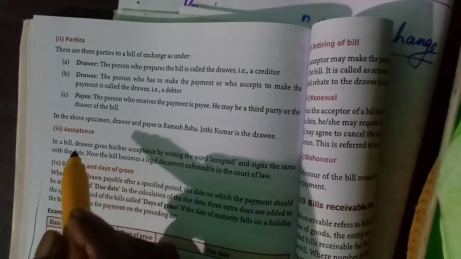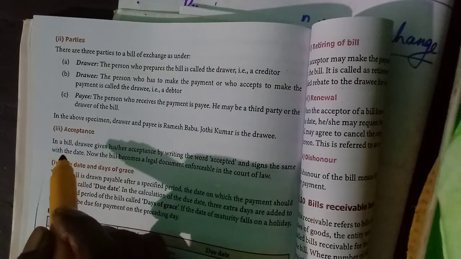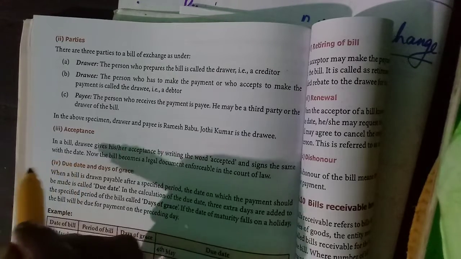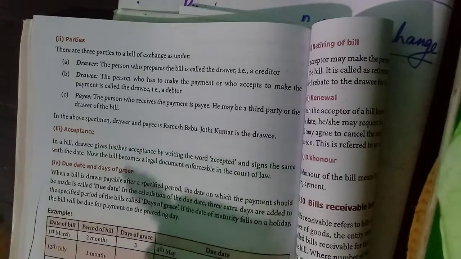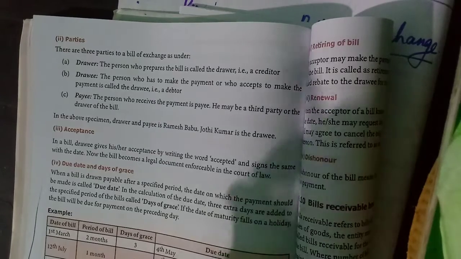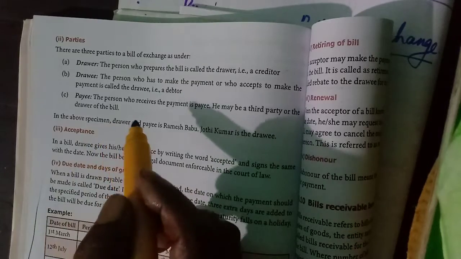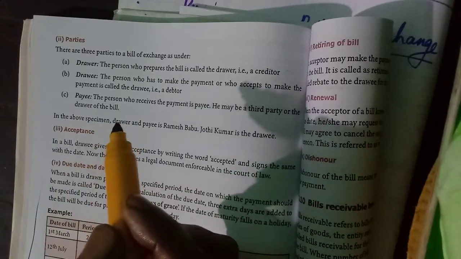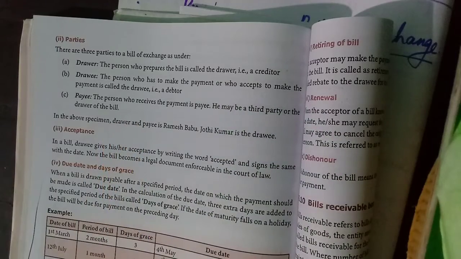So it is accepted by the drawee or the buyer that he will make the payment to the payee or the drawer. That means, I will pay, because he has purchased goods on credit from the seller. So he has to pay that amount to the drawer or to whom that drawer is transferring that bill. That is called acceptance.